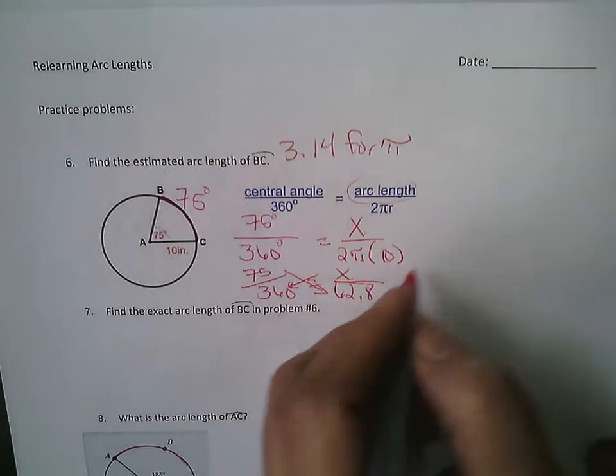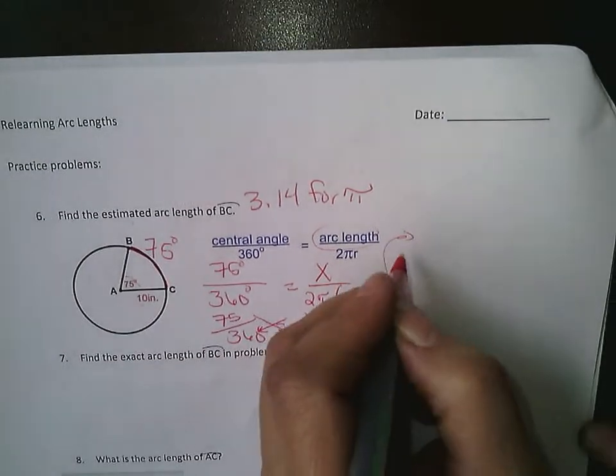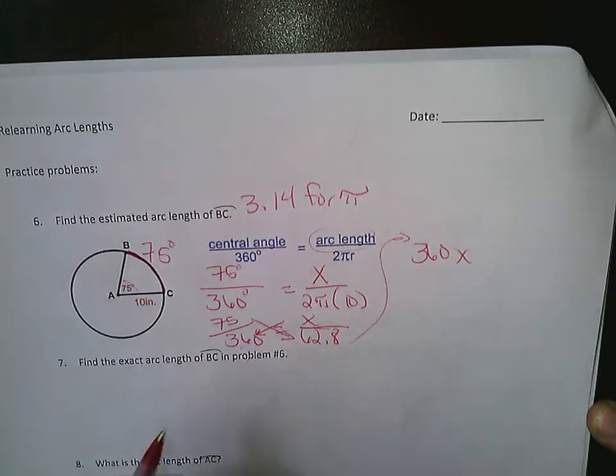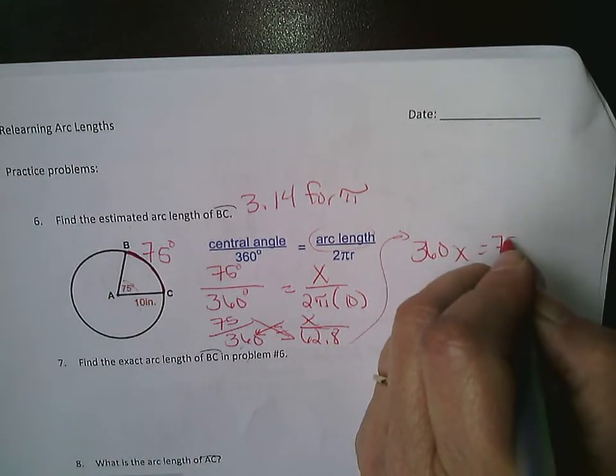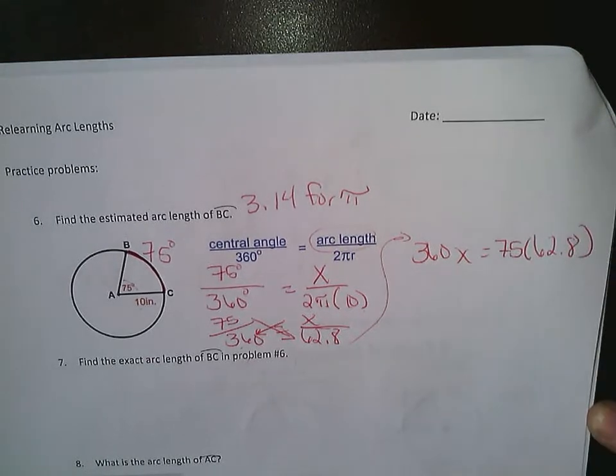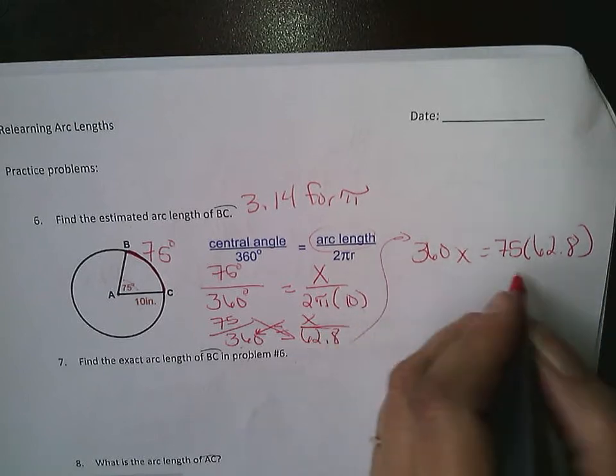So we're going to cross multiply: 360 times x equals 75 times 62.8. And now we're off to the races.